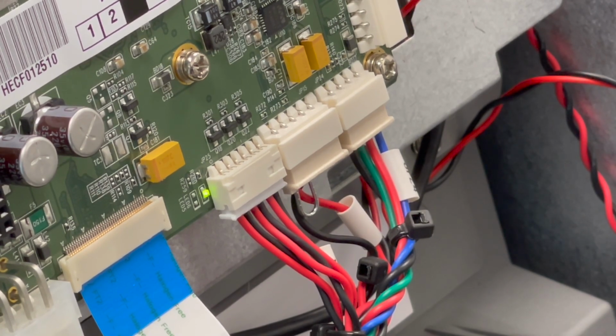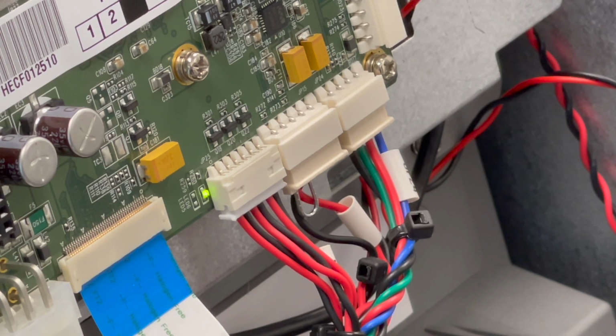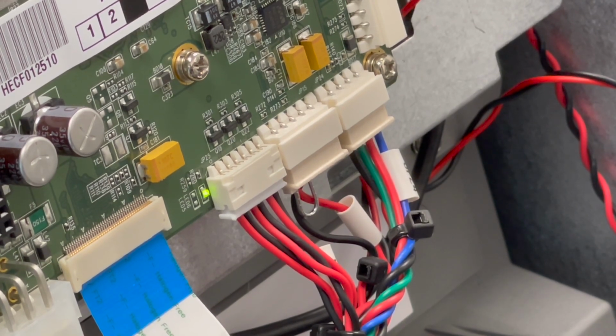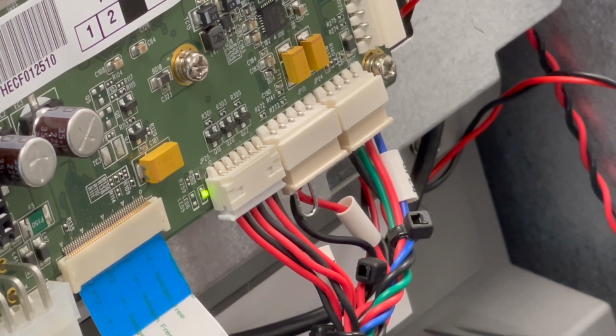So make sure that if you're trying to bypass the switch, that you have a good connection, and if you're using the paperclip method as I demonstrated, make sure that paperclip is stuck between those two wires so you're effectively bridging them together, those pins.